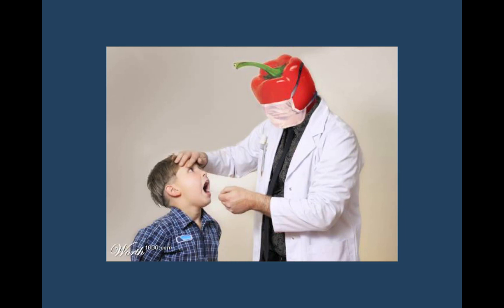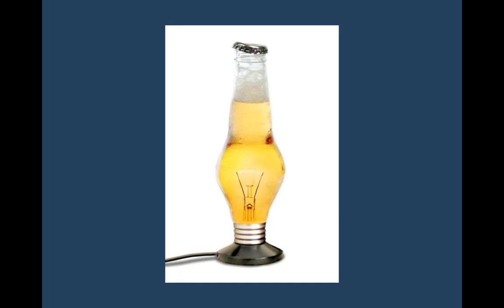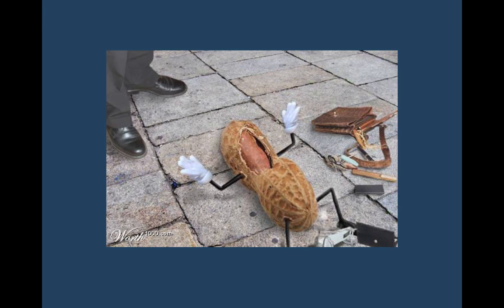This is Dr. Pepper. This is light beer. A salted peanut.